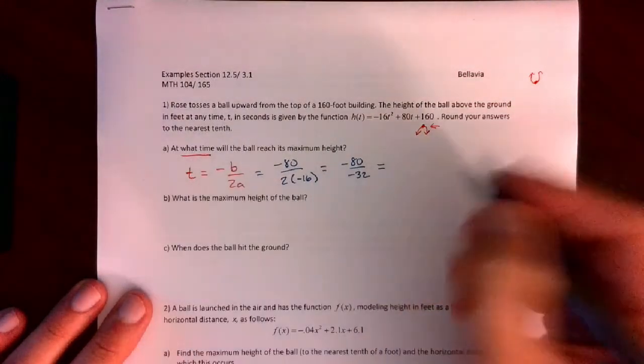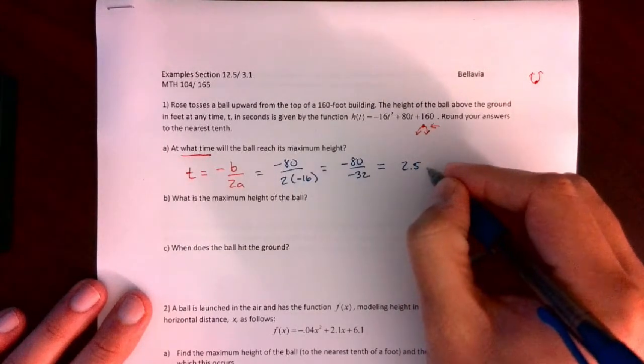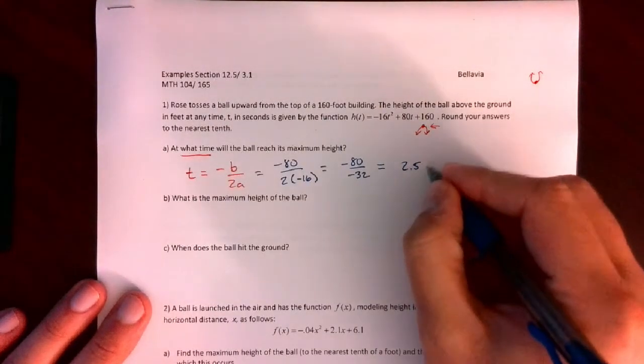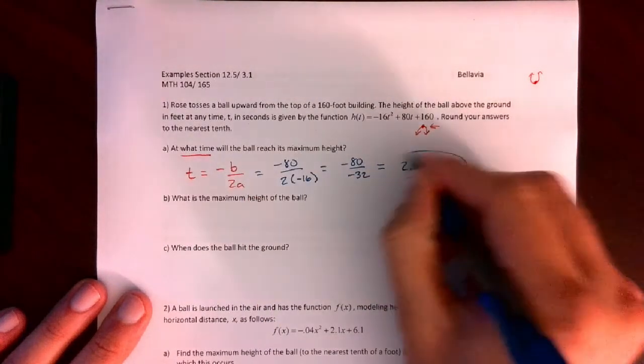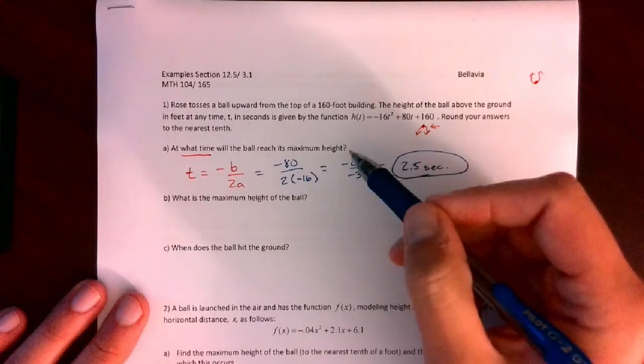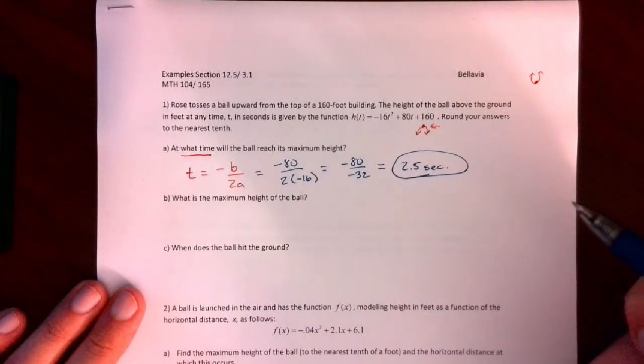Remember we said round to the nearest tenth. In this case it comes out that way. So 2.5, this is what? Time. So time was measured in seconds. So at 2.5 seconds, the ball reaches maximum height. It's where the vertex occurs. It occurs at a time and then a height at that time.